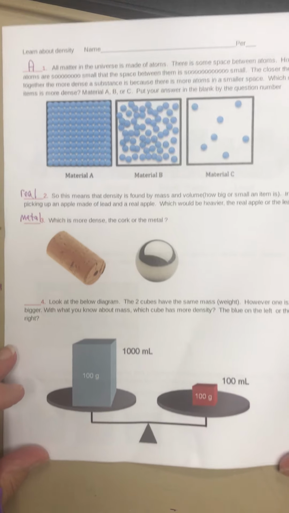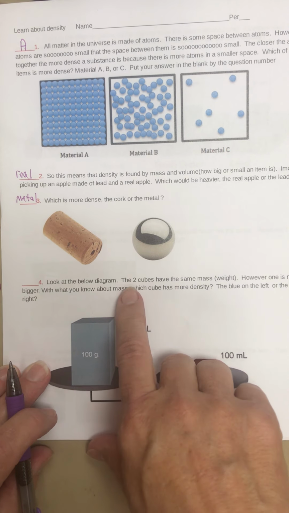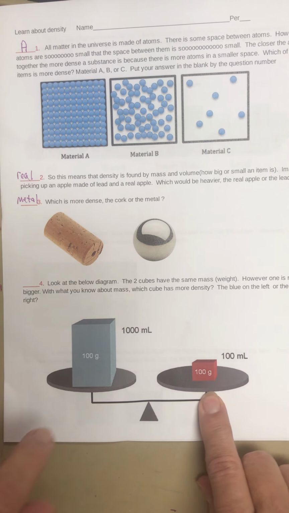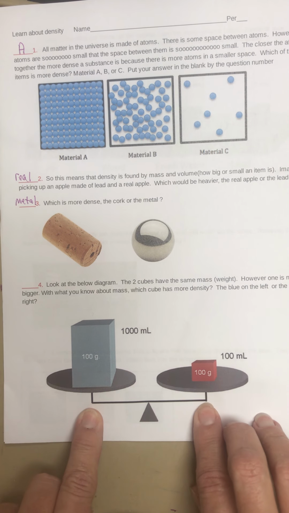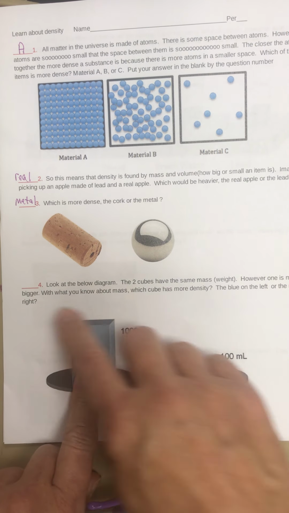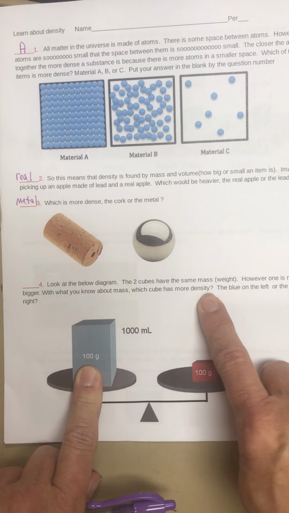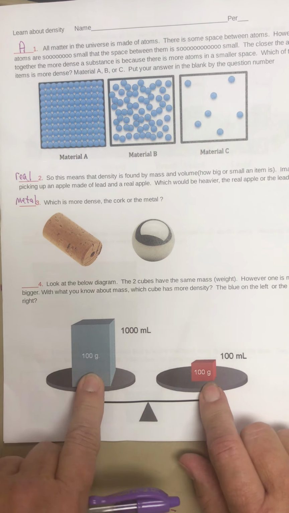All right, so the next one says, look at the diagram below. This is a balance. Two cubes have the same mass. They have the same mass because the balance is equal. They're both 100 grams. However, one is much bigger. With what you know about mass, which cube has more density? So they weigh the same.